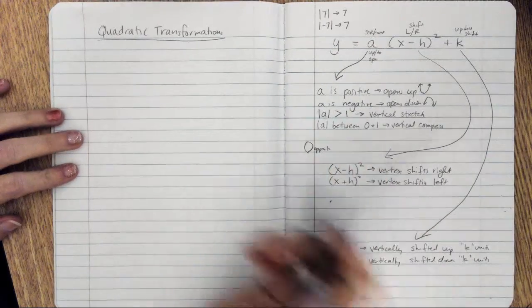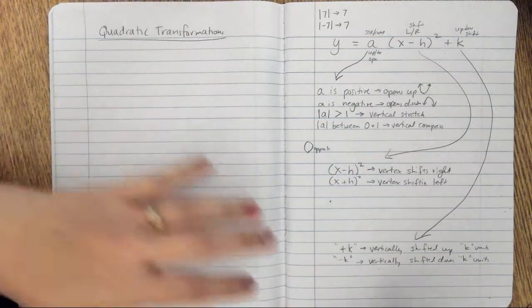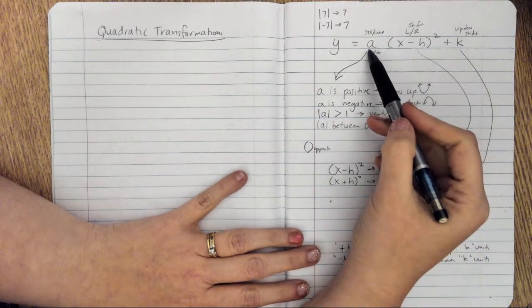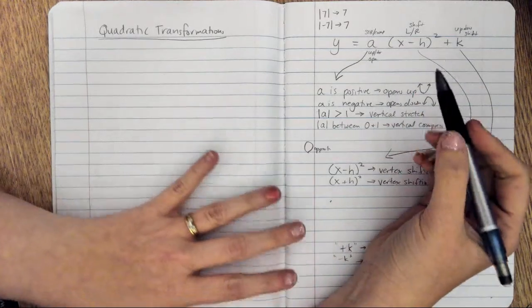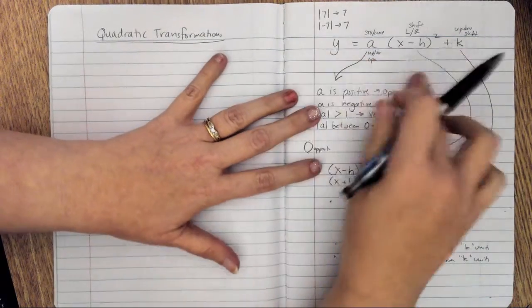If I look at these quadratic transformations, one of the other things I want to point out is that you may see an equation, and you may not see an equation in this form.